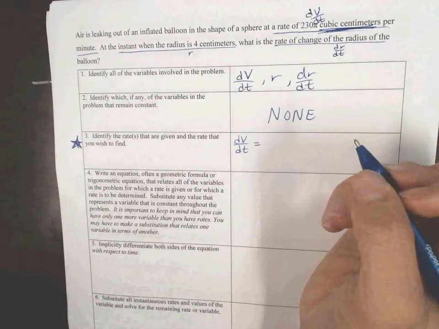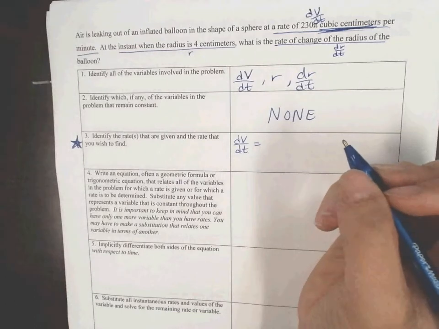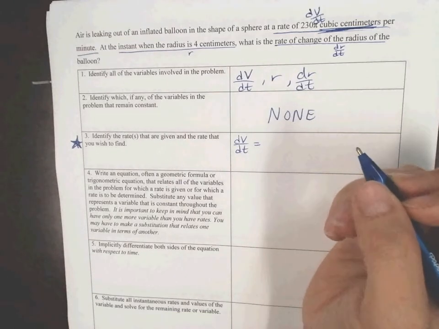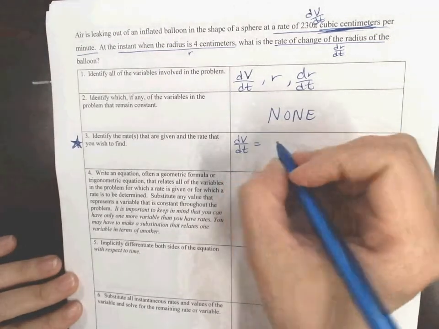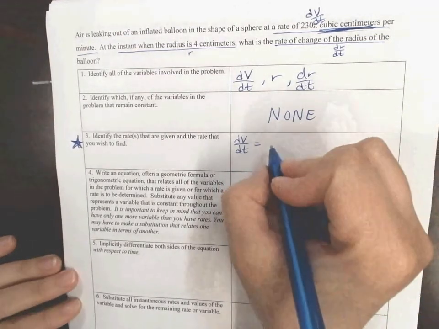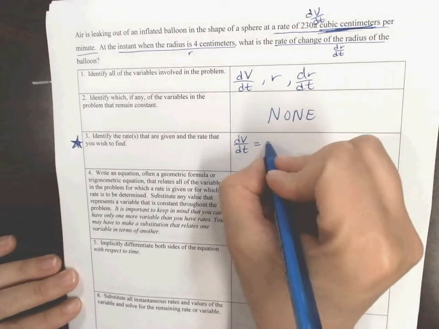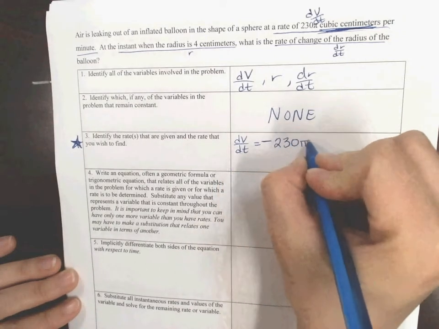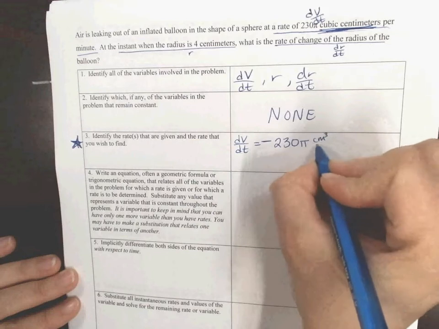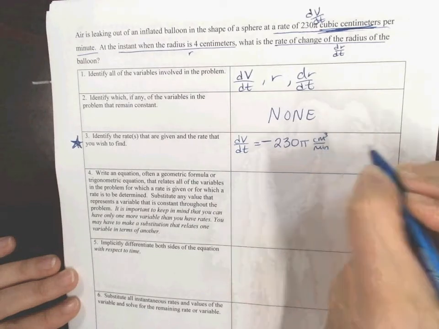We know that a rate can be positive if something is getting bigger, or negative if something is getting smaller. Because the air is leaking out of the balloon, the volume is getting smaller, so this rate is actually negative 230 pi cubic centimeters, centimeters cubed per minute.